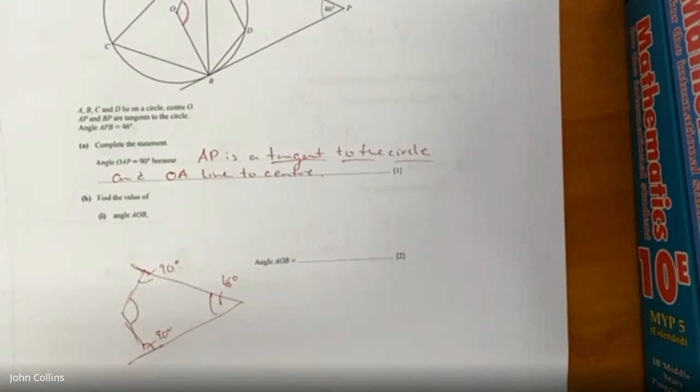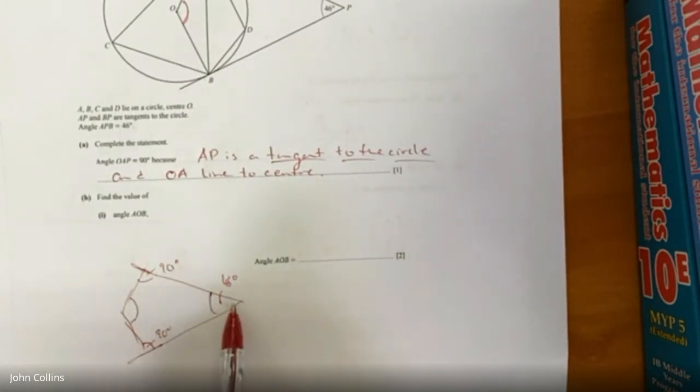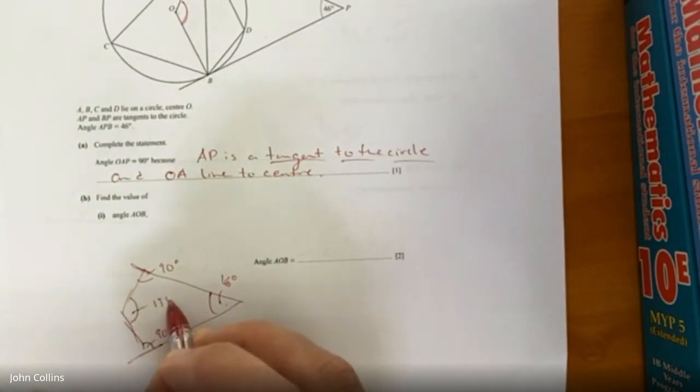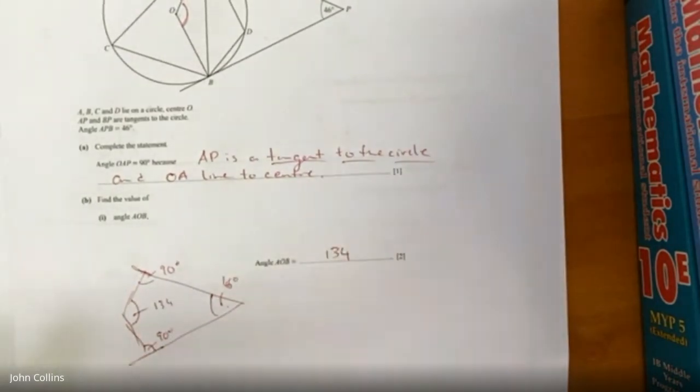You don't need to. It's just 90, 90. You can split it in half and then work off two bisecting angles, 23 and whatever. If you take away from 360, I think you get 134 here. Could be wrong. So I just made a quadrilateral. Any four-sided shape has to add to 360.